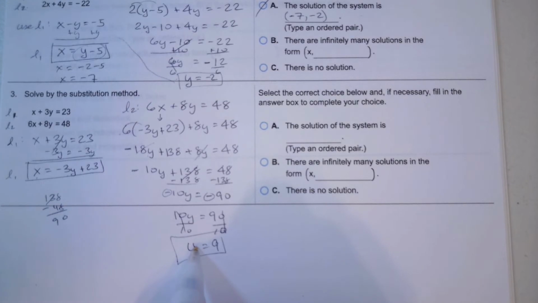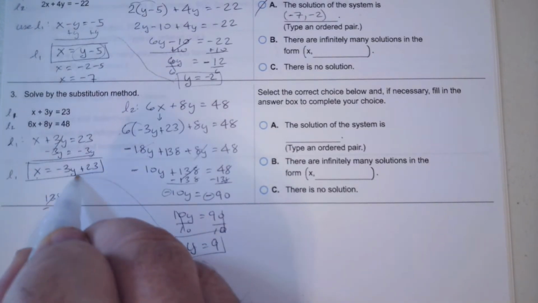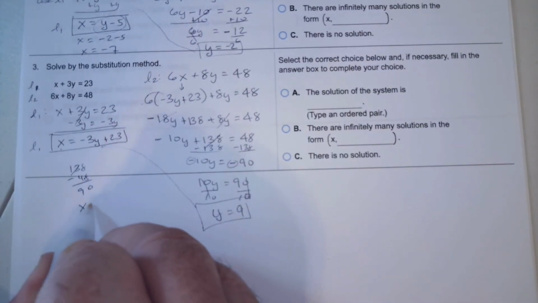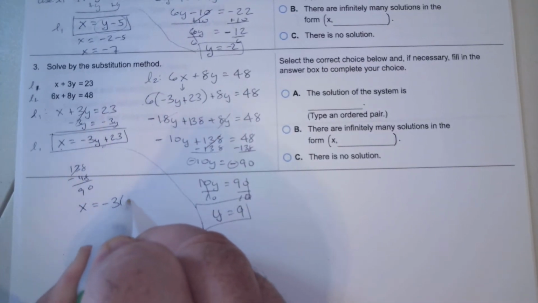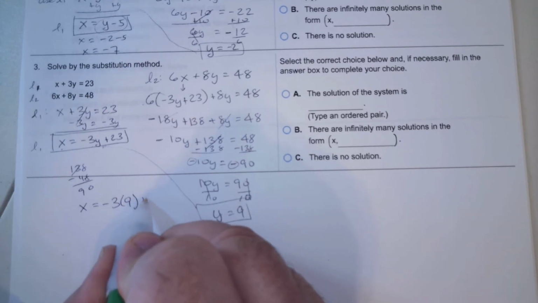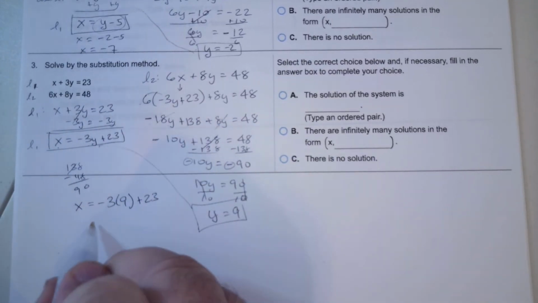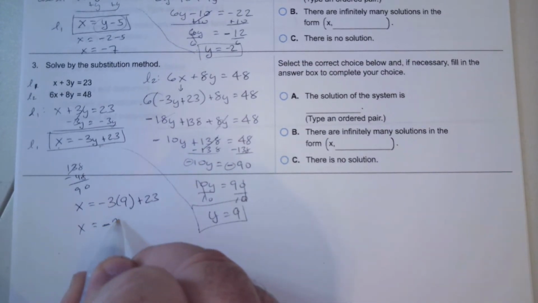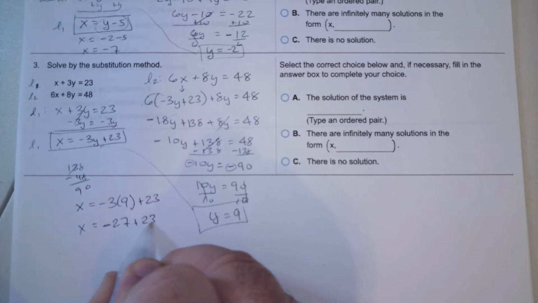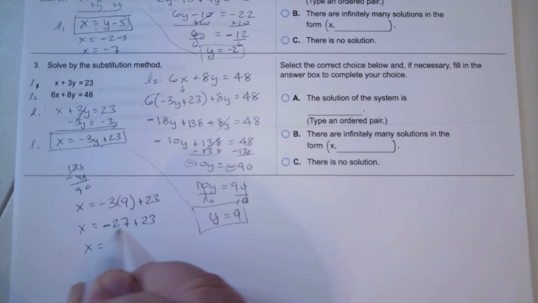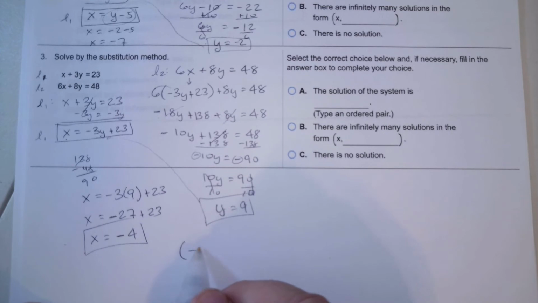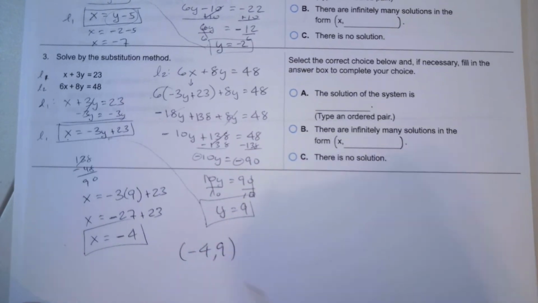Since y equals 9, I now plug it into this one. I solve for x. So x is equal to negative 3 times 9 plus 23. Negative times positive is negative, 9 times 3 is 27. 27 is bigger than 23, so it's negative. 27 minus 23 is 4. So that's my point: negative 4, 9.